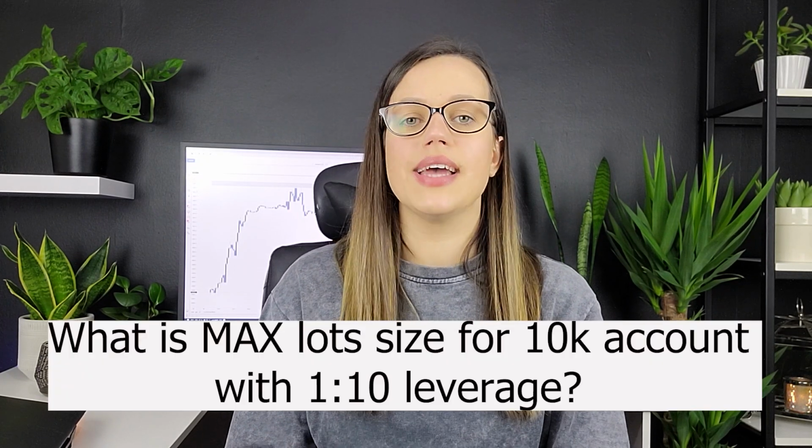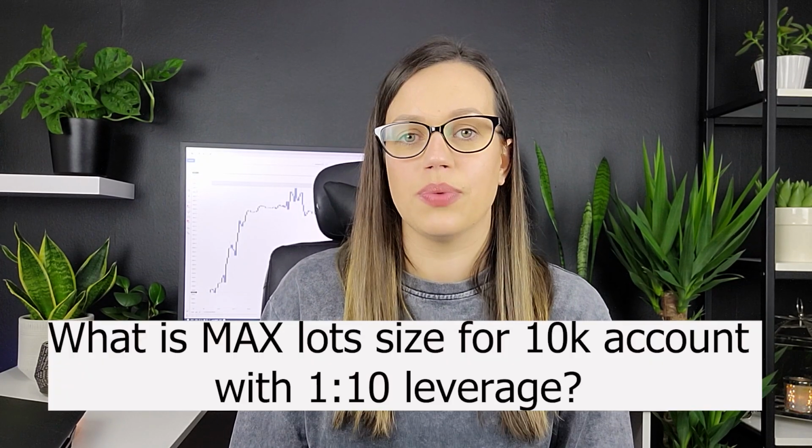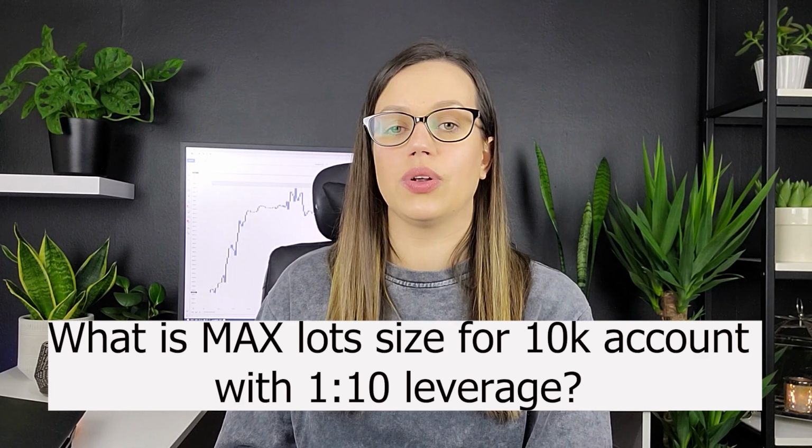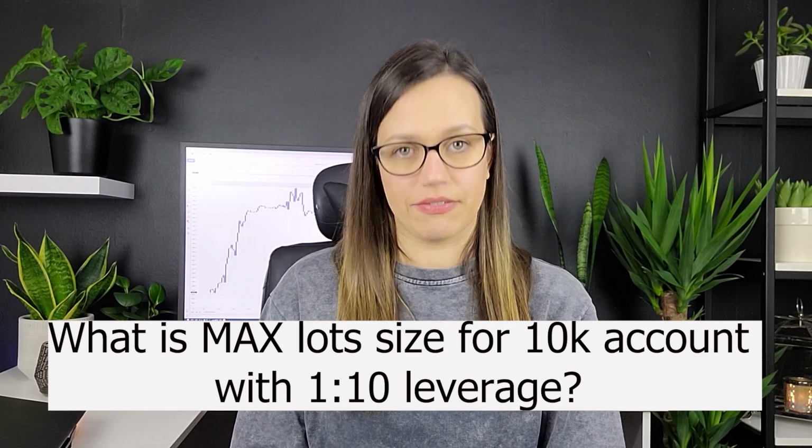Now let's talk about maximum lot size. What is the maximum lot size that you can trade with when you have a $10,000 account and 1 to 10 leverage?